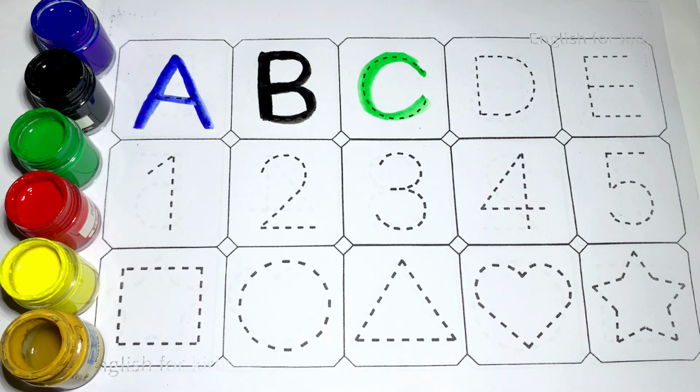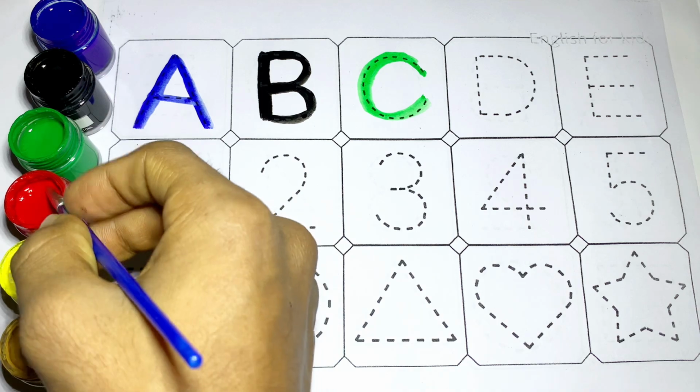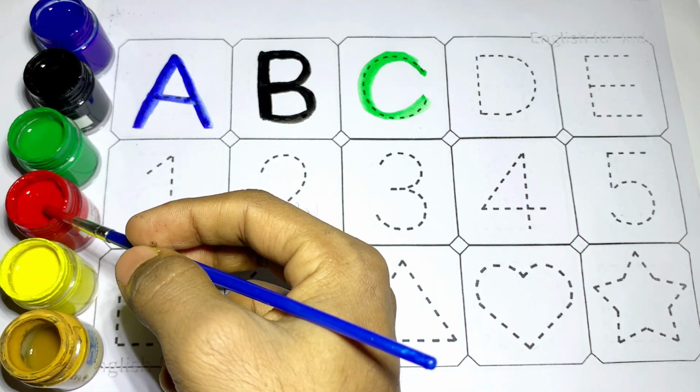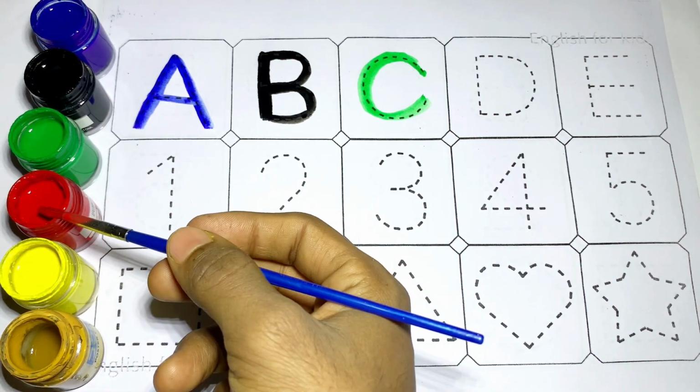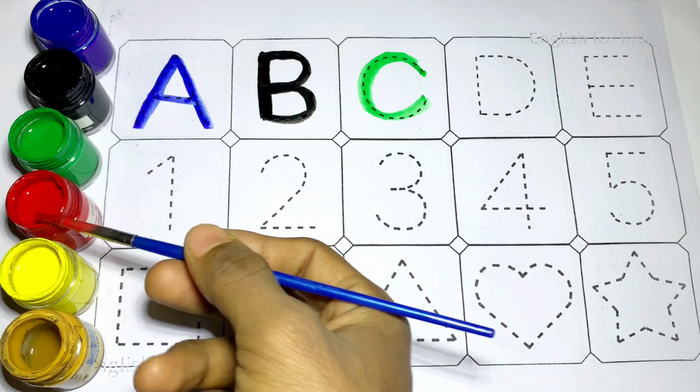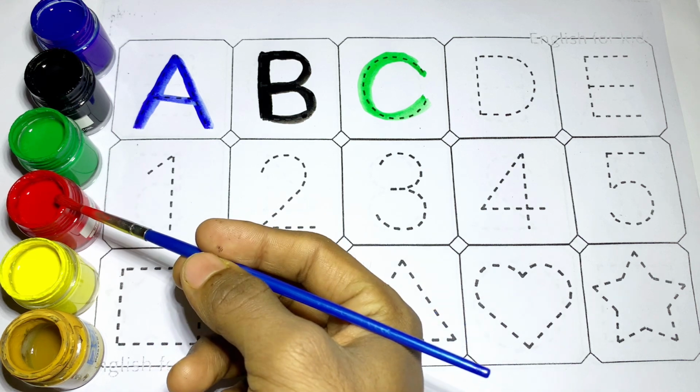Kids now draw D. D for dog, D for doll, and use red color. The alphabets of D.